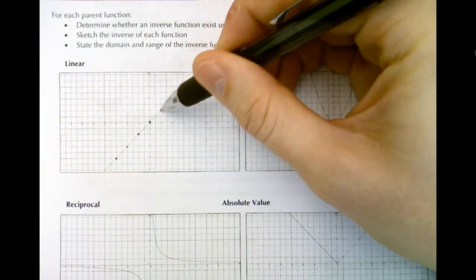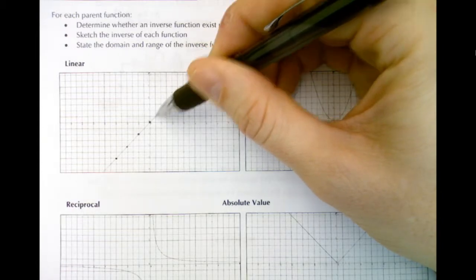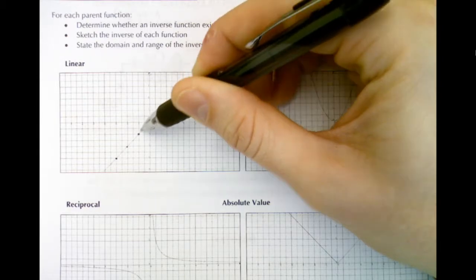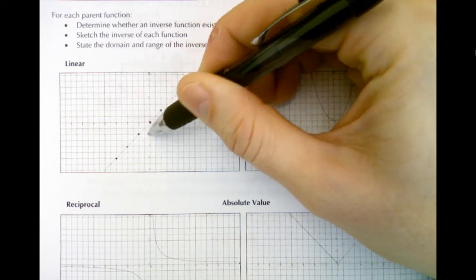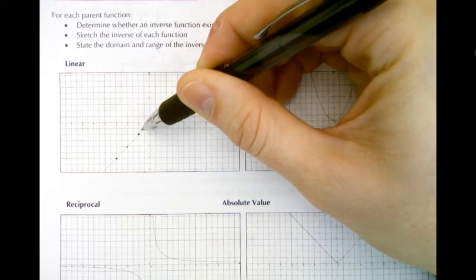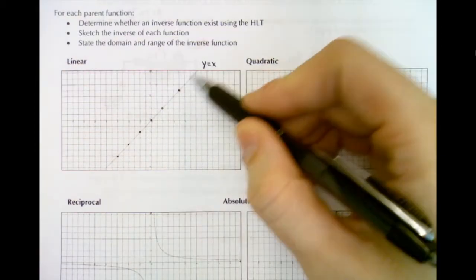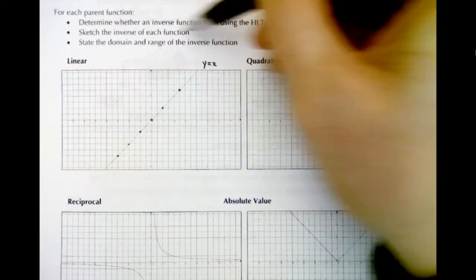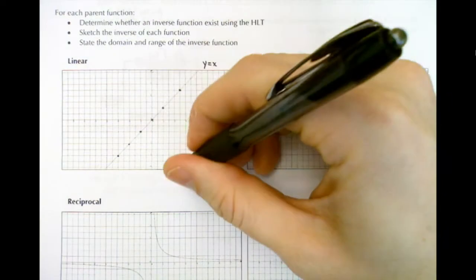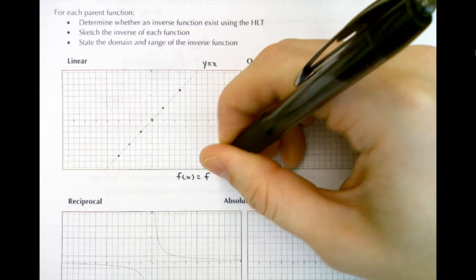This is 1, 1. So if I switch 1 and 1, I get 1, 1. This is 0, 0. If I switch 0, 0, I get 0, 0. Switching the x's and y's doesn't actually change anything. -1 and -1 still gives me -1, -1. What's going on here? Well, all these points are actually on the line, so reflecting it doesn't change the graph at all. So if we were sketching the inverse of this function, we've already graphed it. F of x, if we call the original f of x, is the same as the inverse.